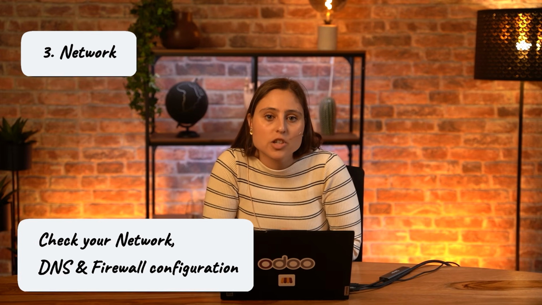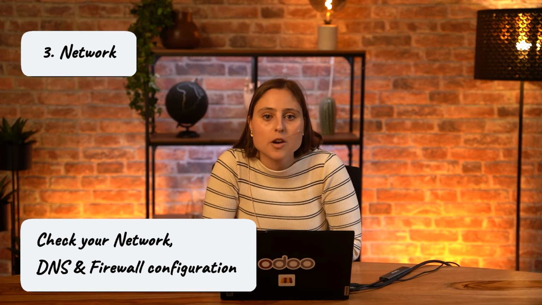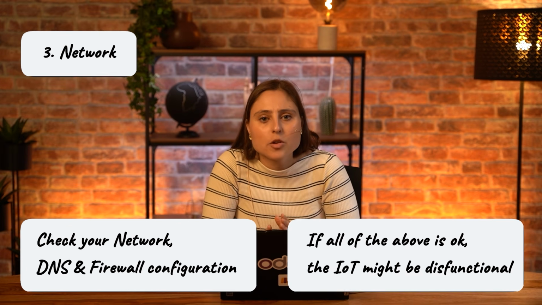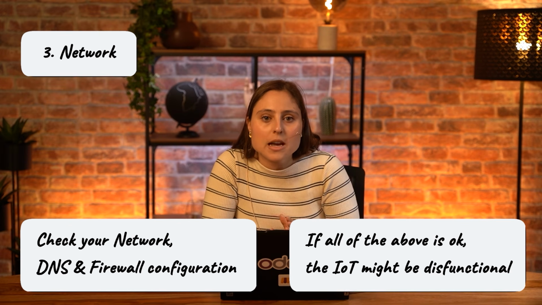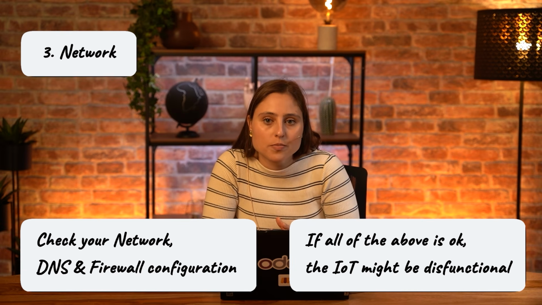You don't have access to the IoT homepage? Then check your network, DNS, and firewall configurations as stated before. If you have verified all of the above steps and the system remains inaccessible, the IoT itself may have a hardware fault. If your device was provided directly by Odoo, please contact your account manager for further assistance or a potential replacement.